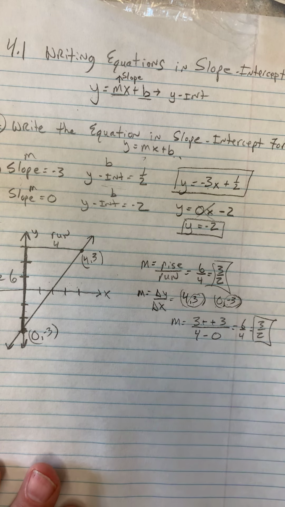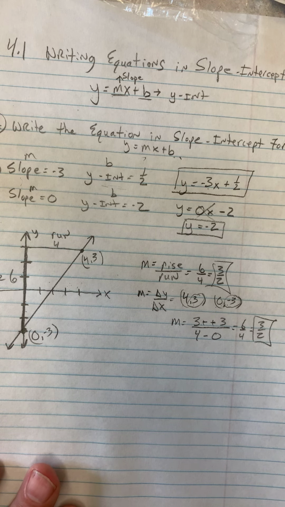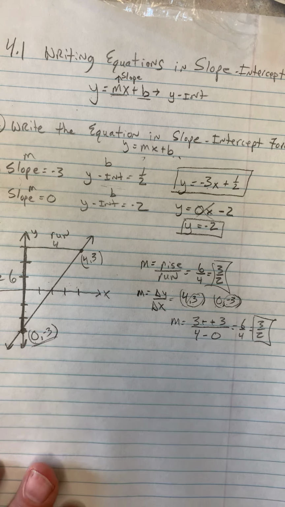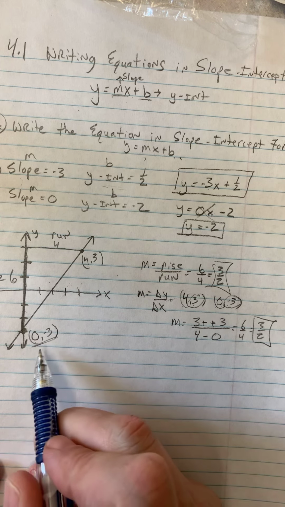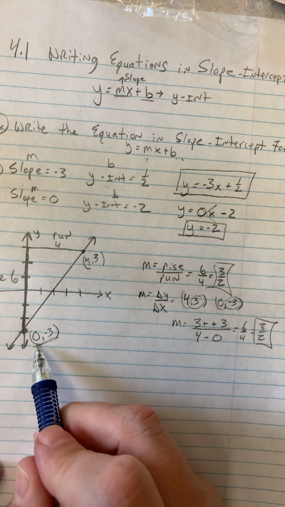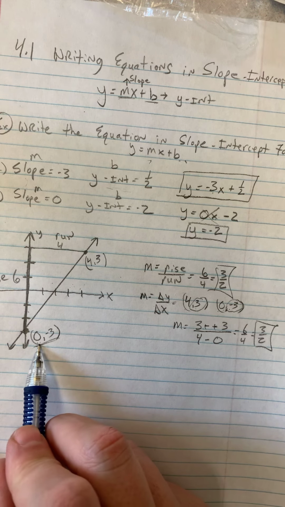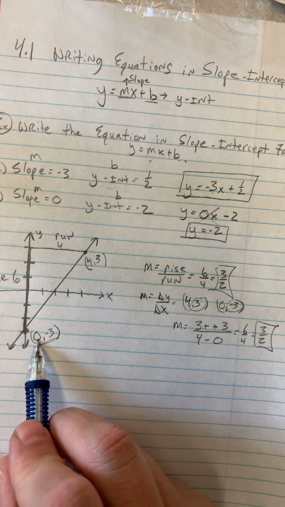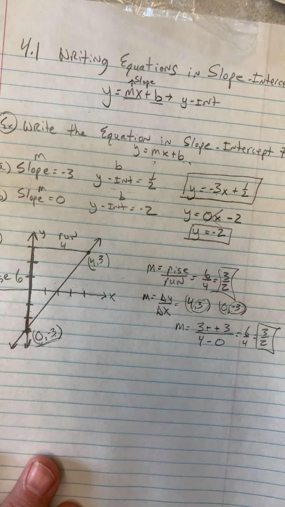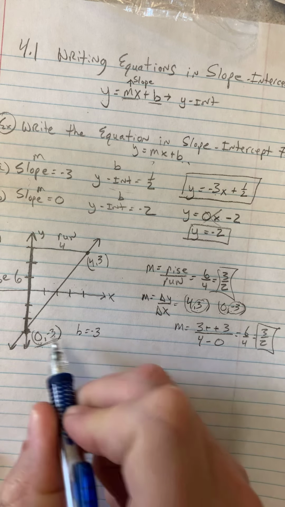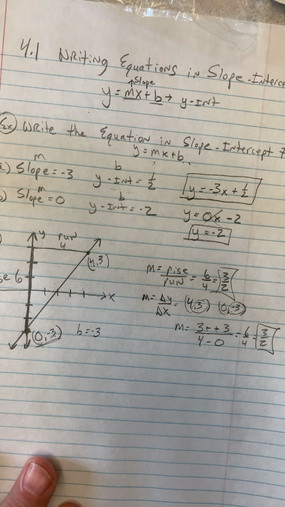I have my slope. I just did it two different ways. I need my b, where it crosses the y-axis. Right here. In today's lesson, I want us to start paying attention to x will be 0. We should remember this from 3-5. Whenever I have an x of 0, I know my y-intercept. So my b is going to be that -3 right there because it's where it crosses the y-axis.